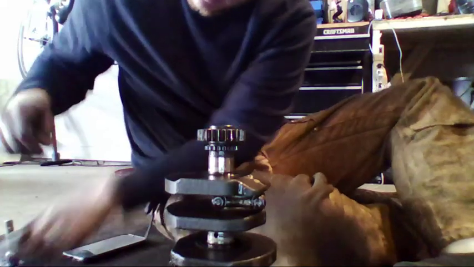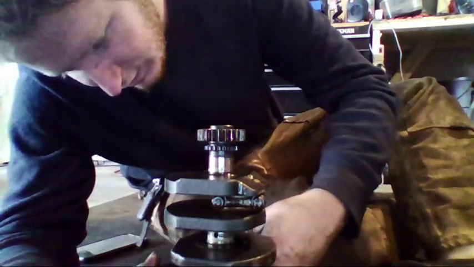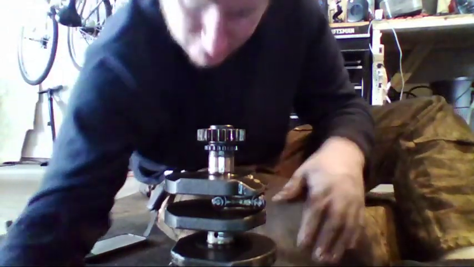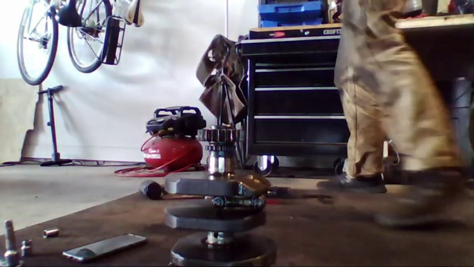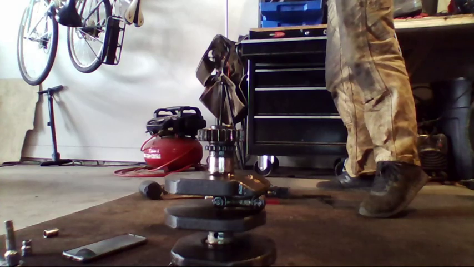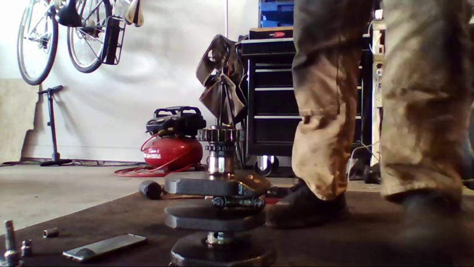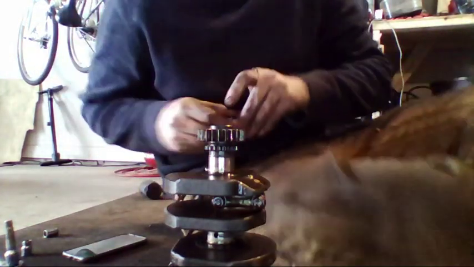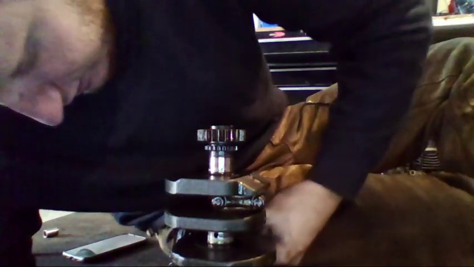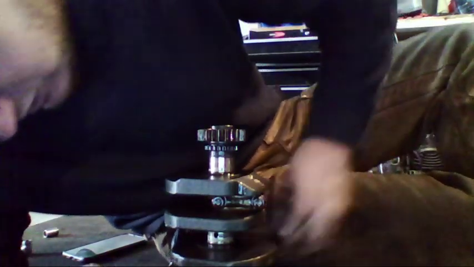Yeah. Here, I think they're a little bigger than 10, smaller than 12. So I'm gonna get 11. That's kind of weird. This is the only 11 mil I've seen on this bike. Yeah, it's 11. That's weird.